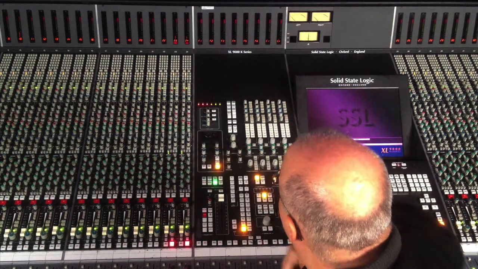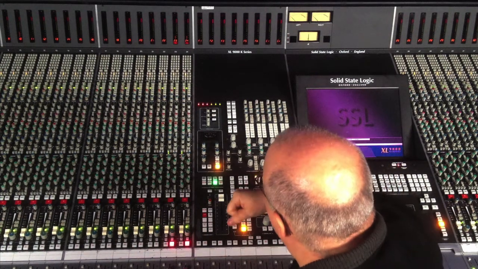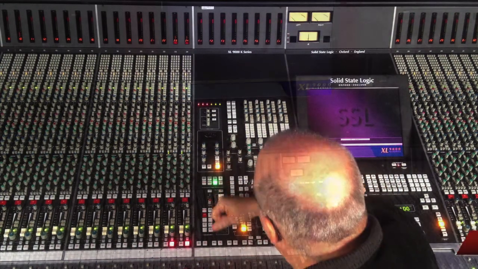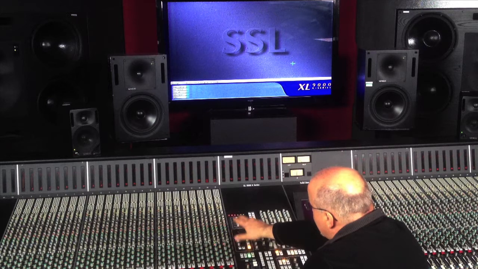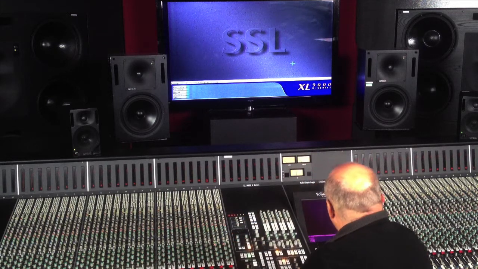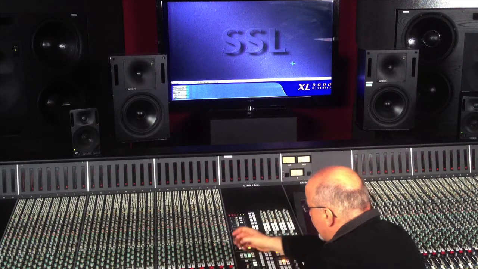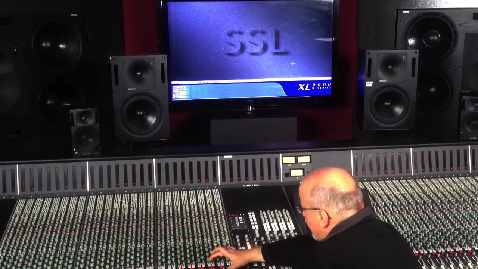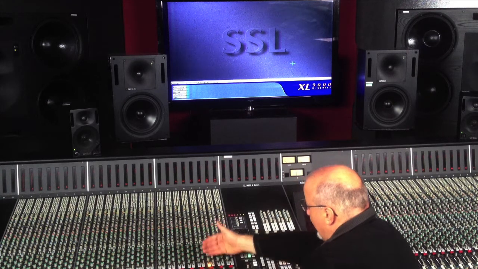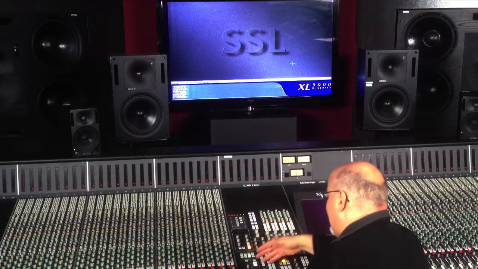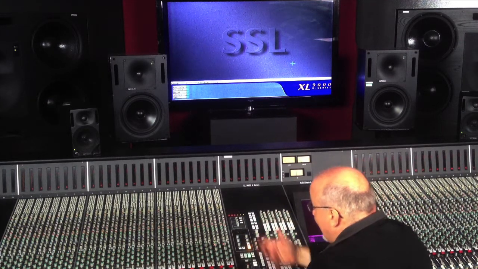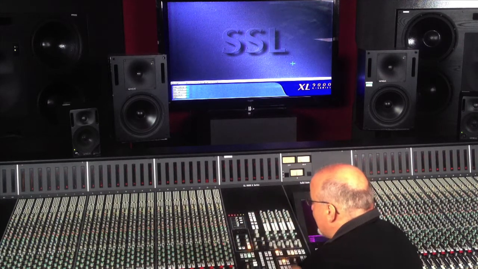So this is where the recall trick does its magic. Let's demonstrate this now. So how does a recall system work? It works by sending voltages to the various pots and switches on the console and measuring what comes back. For switches, it's actually quite simple. If the switch is on, then the voltage comes back. If the switch is off, then the voltage doesn't come back. So that gets stored as such. The switch was on, the switch was off.